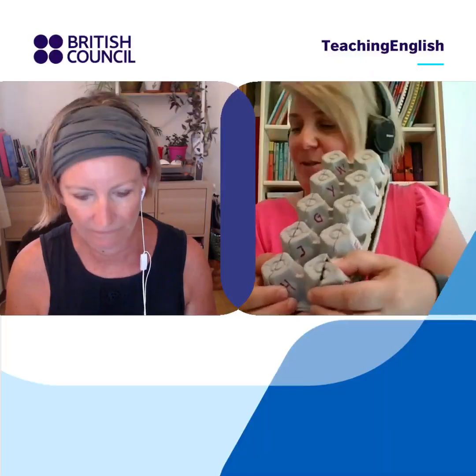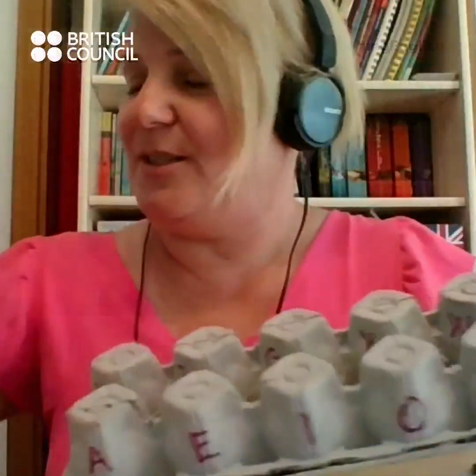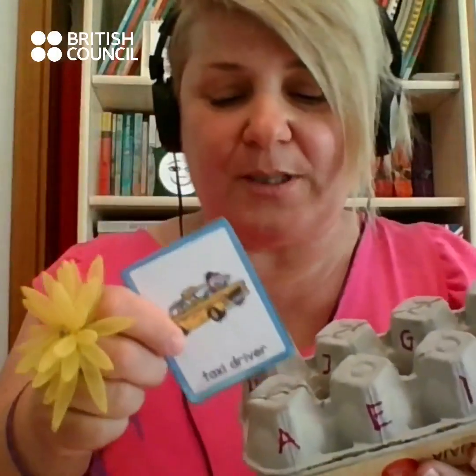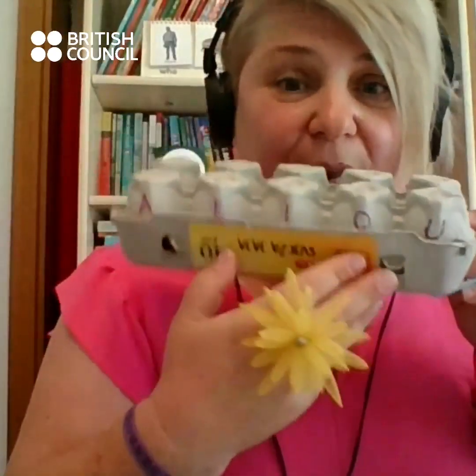So here we have the letters. I cut here on top. For example, if you are practicing the vocabulary of professions, it is played by two players.